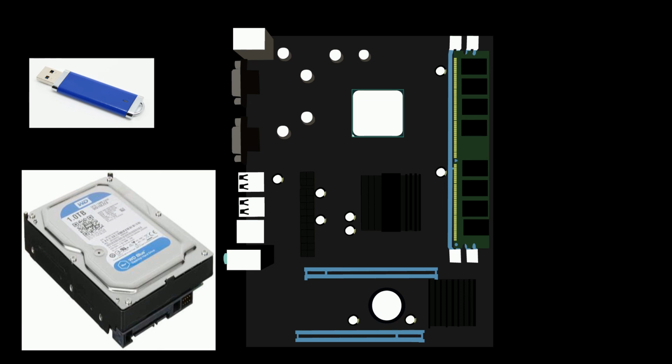A component of the CPU known as the control unit is responsible for moving instructions and data from secondary storage into main memory prior to instruction execution. The control unit also moves the results of an instruction to secondary storage.